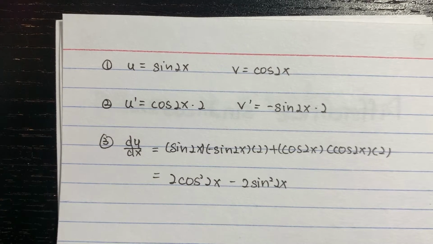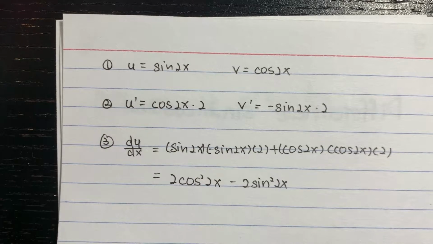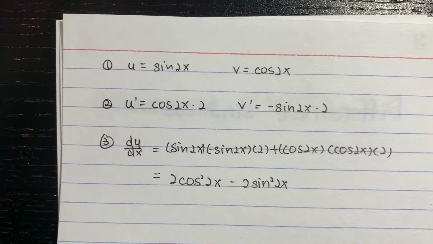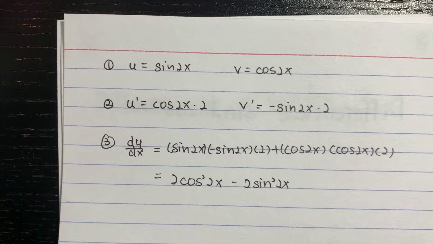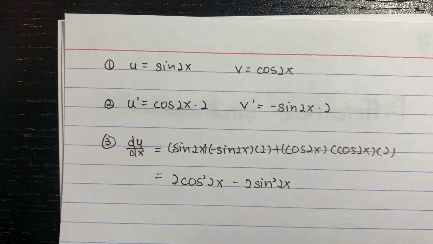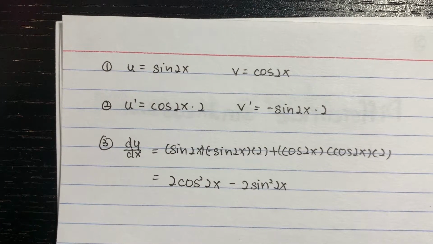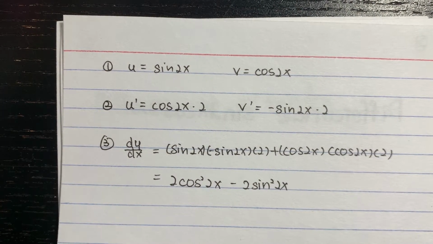At the end, you use the product rule and substitute the values in. So the answer is 2 times cos squared 2x minus 2 times sine squared 2x. And one thing to remember here is that in the second step, again, we use the chain rule. So always spot the difference between when to use the chain rule and when to use the product rule.